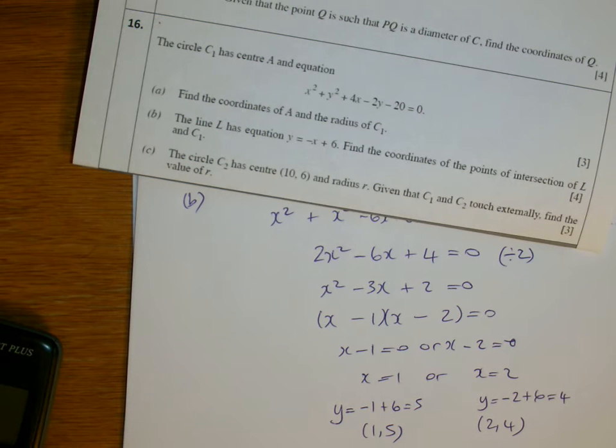Part C then, it says the circle C2 has centre 10, 6 and radius r. Given that C1 and C2 touch externally, find the value of r. Now for this, a little diagram might help you to see what's actually going on. So if I sort of illustrate that for you, we've got two circles that are going to touch.